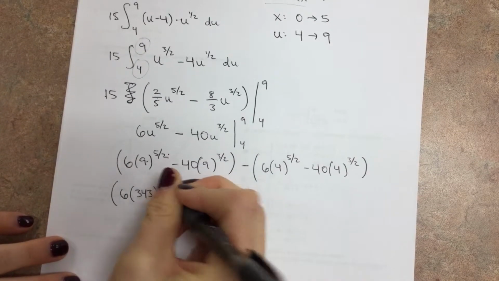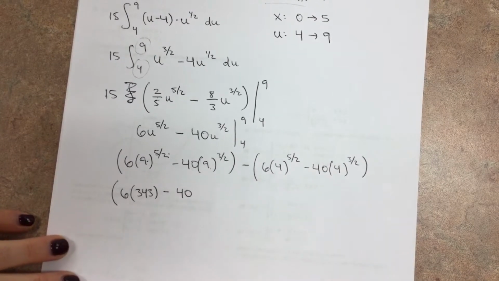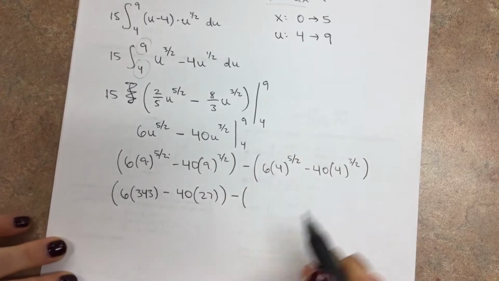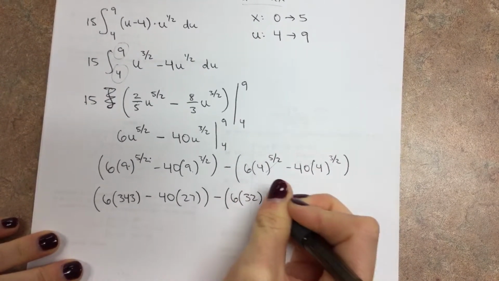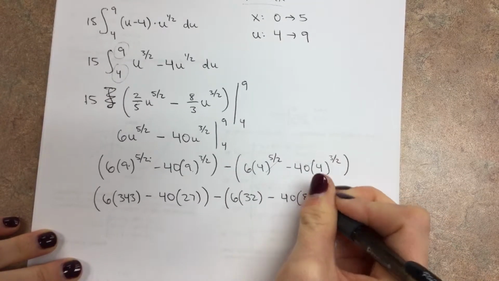And then the square root of 9 is 3, raised to the 3rd power, which is 27, minus, same thing here, square root of 4 is 2, 2 to the 5th power is 32. And then square root of 4 is 2, 2 to the 3rd power is 8.